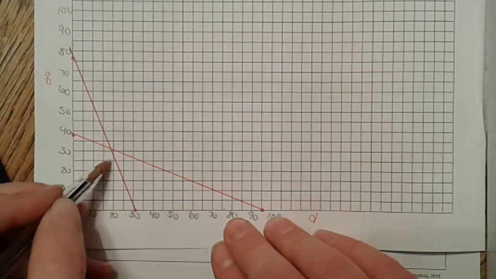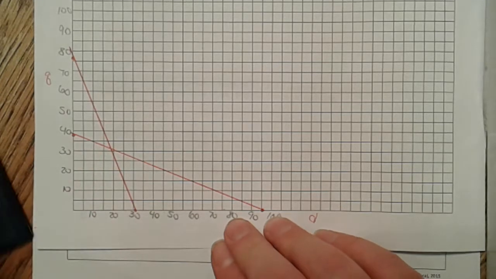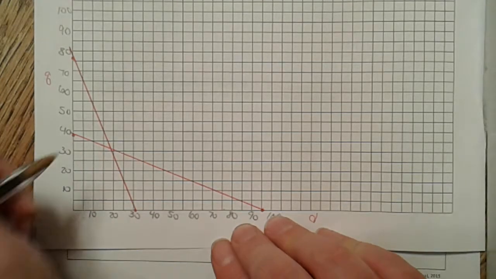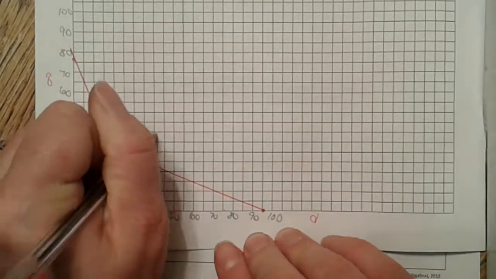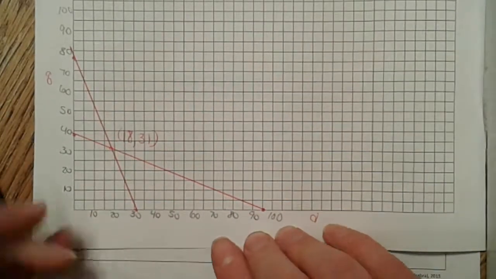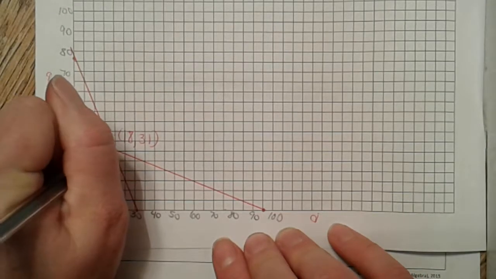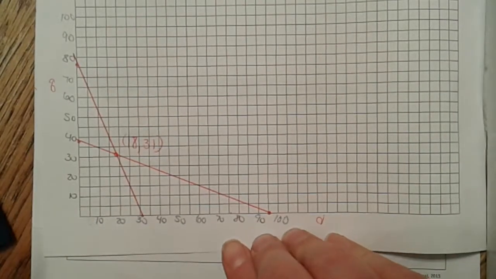And we're just before 20. That looks like about 18 to me. And so right here, this point is (18, 31). So that means that this point, (18, 31), satisfies both of these constraints.